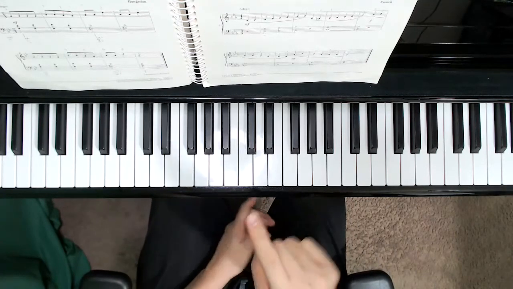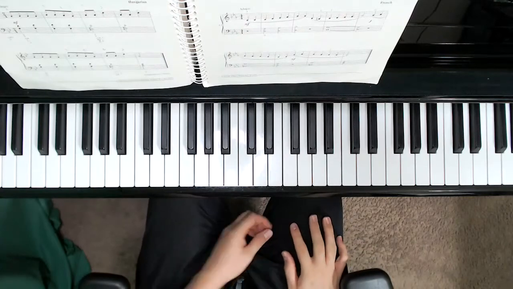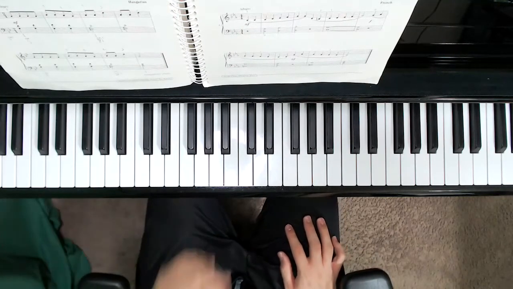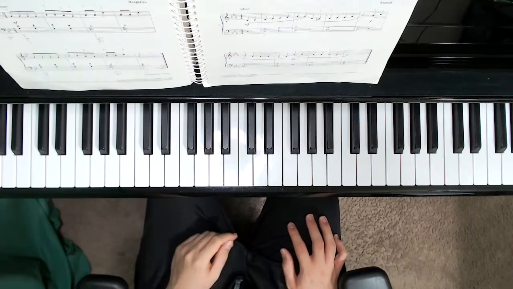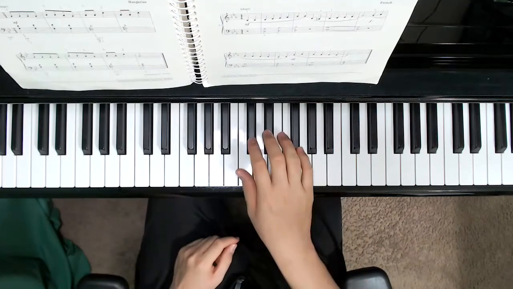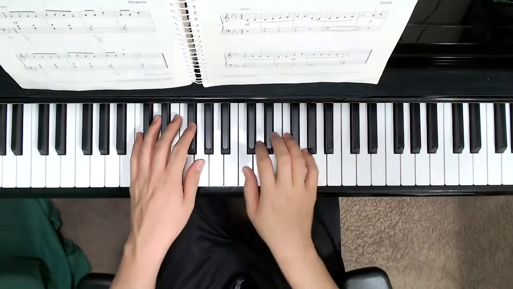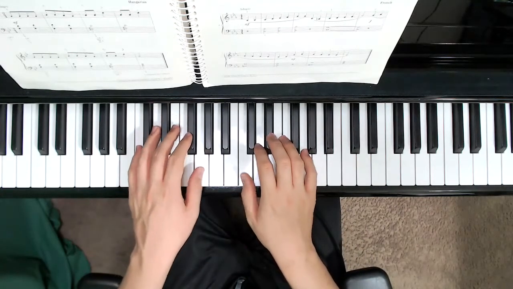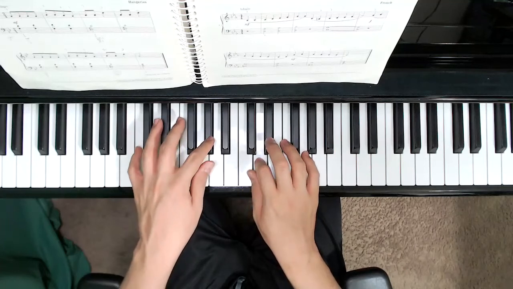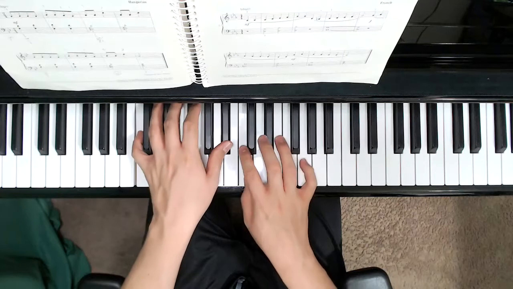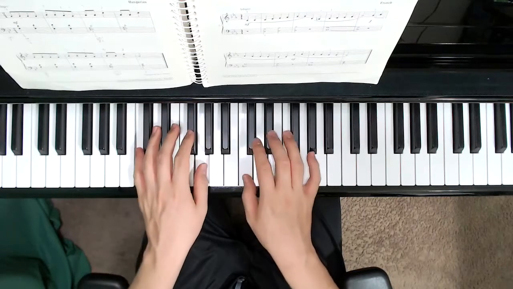As you can see, there is the E flat major key signature, which means we are in C minor. Okay, so let's go ahead and play through this. We'll hear what this sounds like. Right hand legato, left hand non-legato. Ready? Oops, sorry about that.